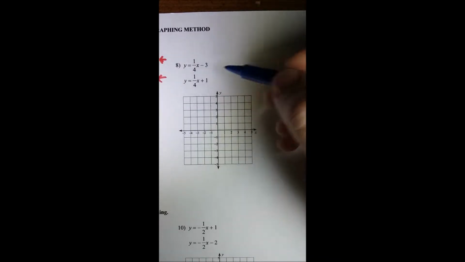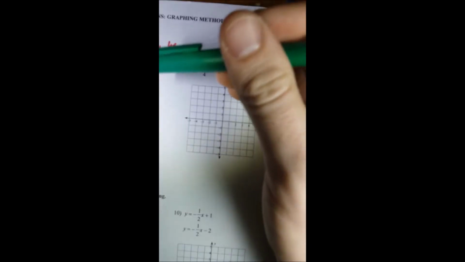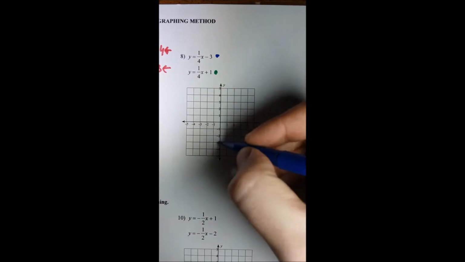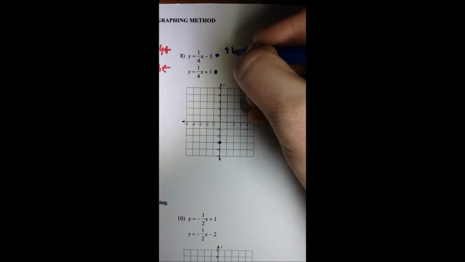Example 8. 1/4 x minus 3. We're going to graph it. I'm going to mark it as a blue, and I'm going to mark the other equation as a green one. So let's go ahead and get it done. -3, we can start here. My slope is 1 up, 4 across. Perfect.